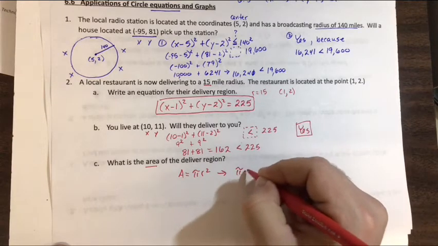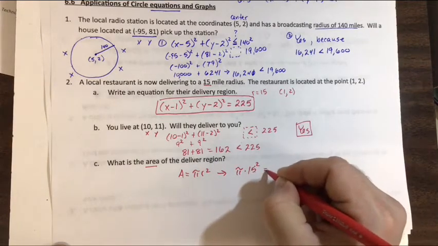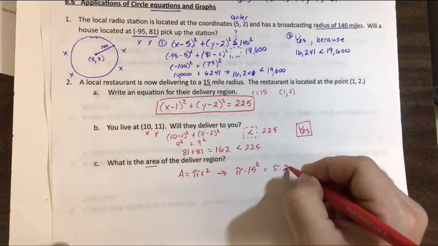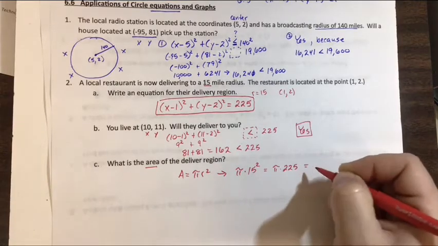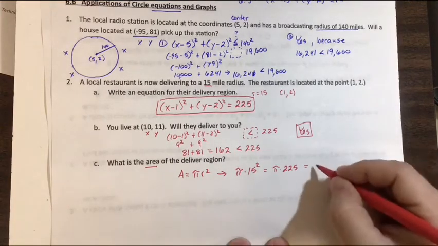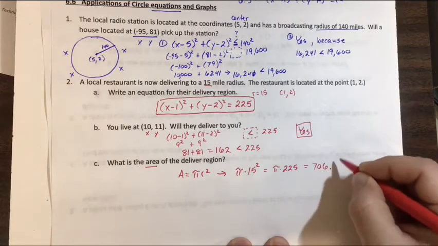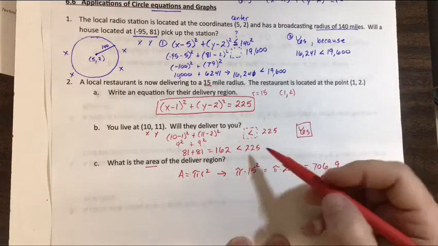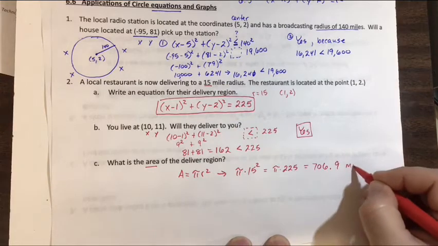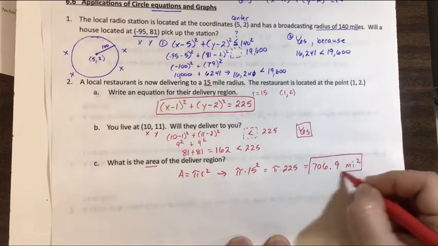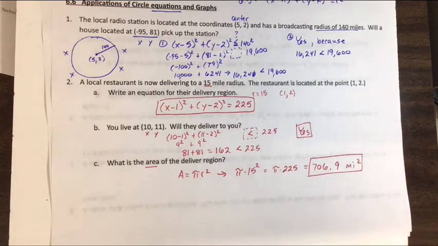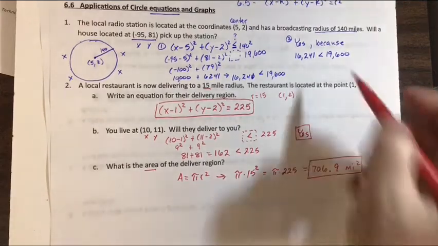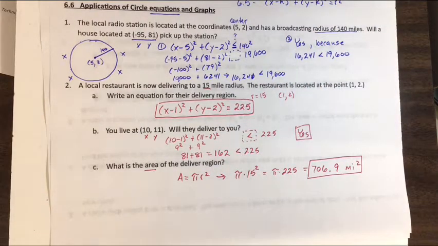So it's pi times 15 squared, which is pi times 225, which rounded to the nearest tenth is 706.9, and that would be in square miles. All right? And so this is how we are applying this formula to some real-life situations.